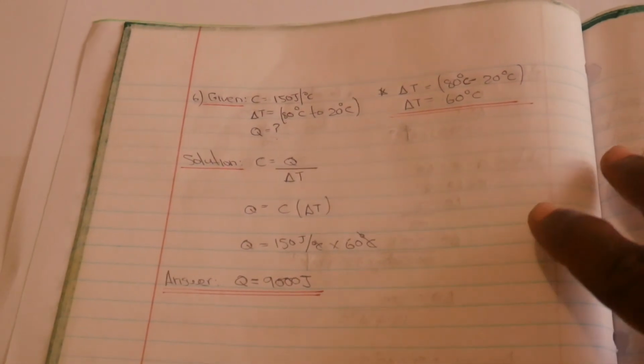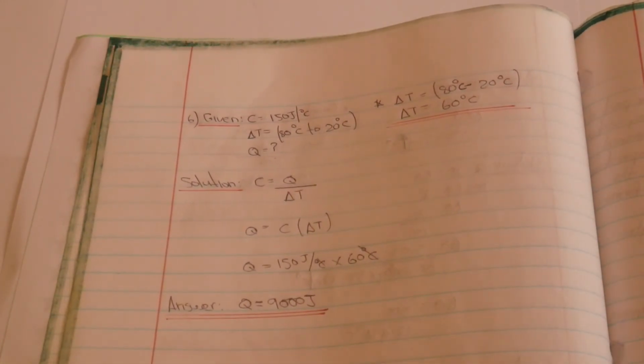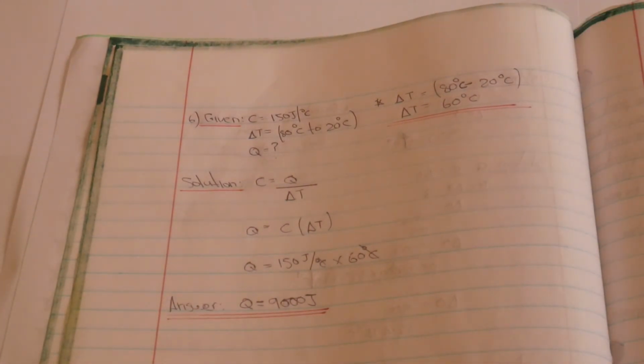So that question was correct, and this question is also totally correct. You didn't have to change degrees C to Kelvin because there was a change in temperature. And a change of 1 degree Celsius is equal to a change of 1 degree Kelvin.